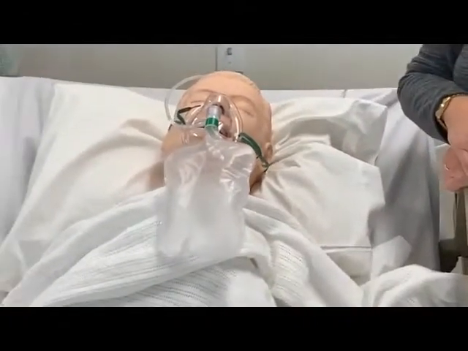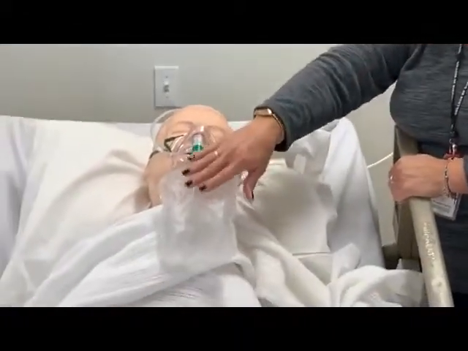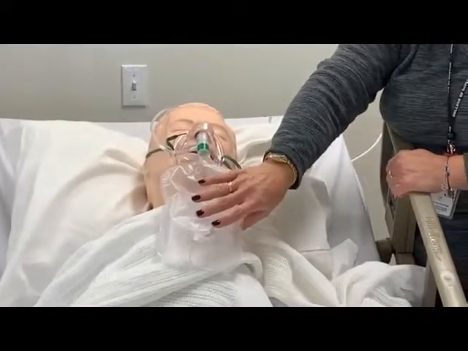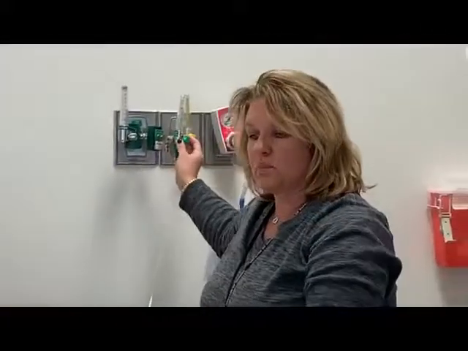The other important thing to mention is that if you're watching your patient breathing and you're seeing that this bag deflates when they're taking a breath in, you're going to want to increase your flow a little bit to be able to meet those demands for that patient.